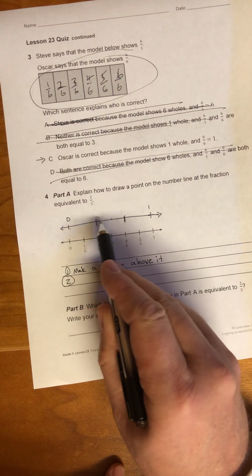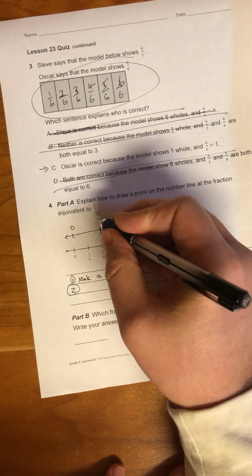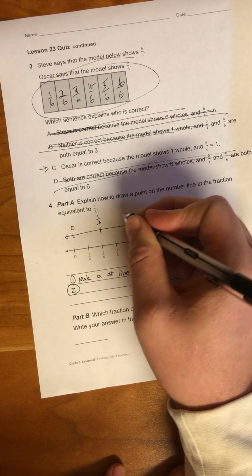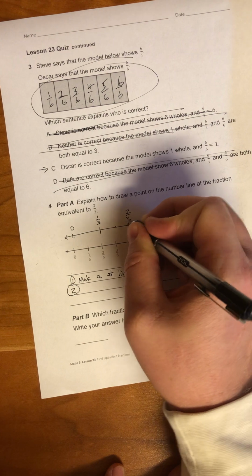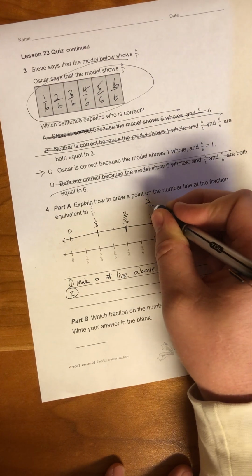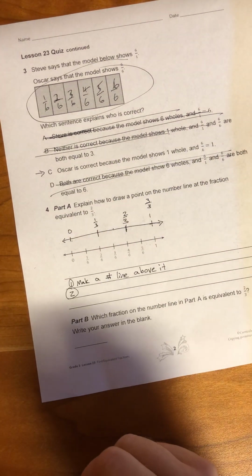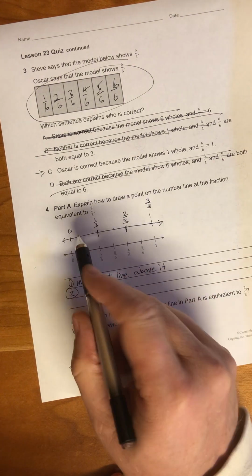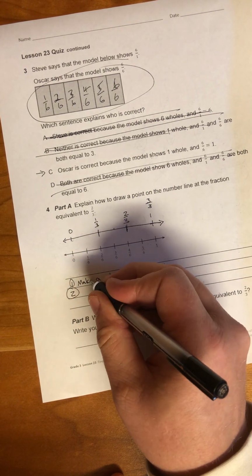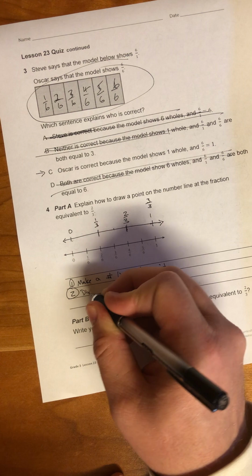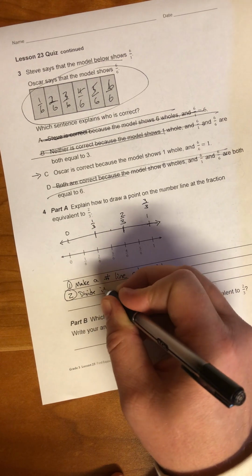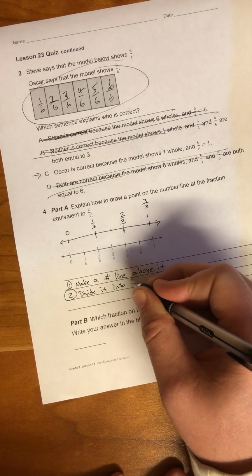Try to make my pieces the same size, and we'll write 1/3, 2/3, 3/3. So the second step was divide it into thirds.